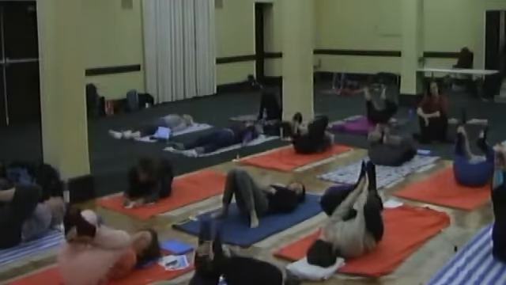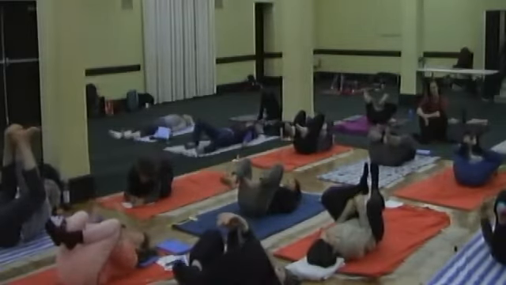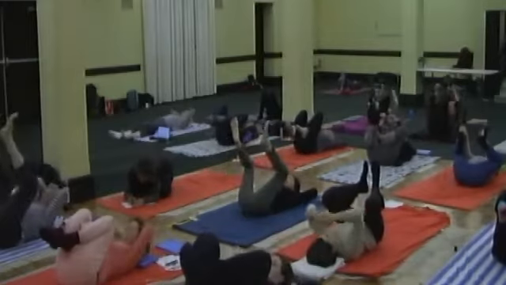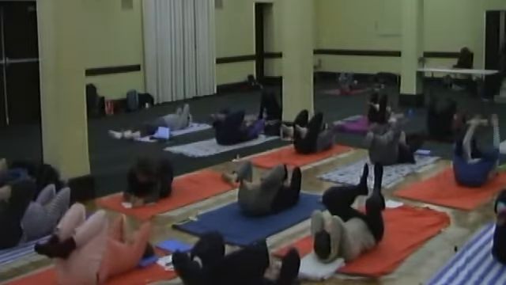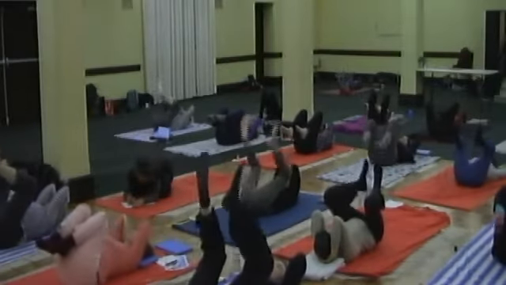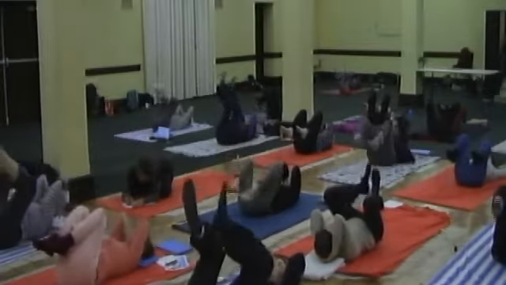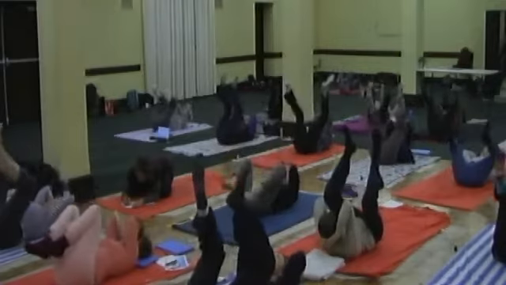Okay, now keep your legs there, but let go of them. Interlace your fingers behind your head. Bring your elbows towards the ceiling. Swing your legs lightly and easily, and each time you do, lift your head with the help of your hands as you open your legs. And just see how they open now.